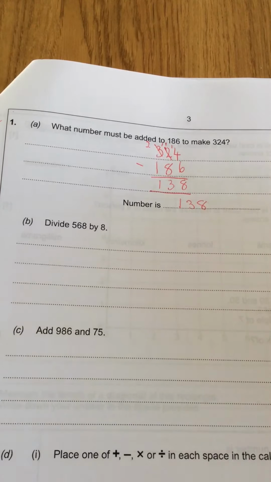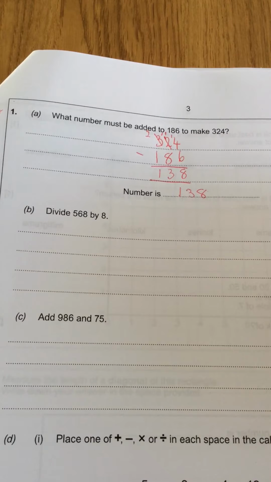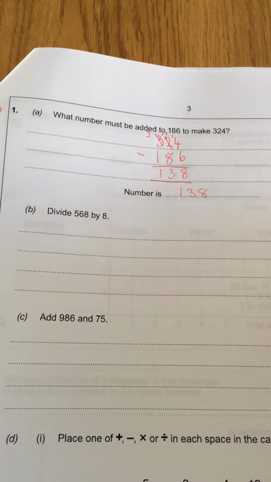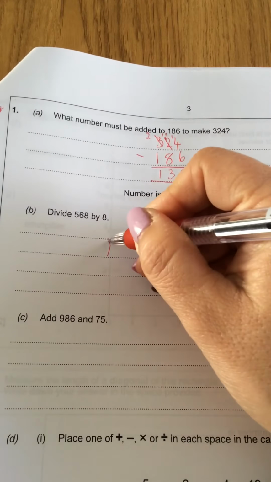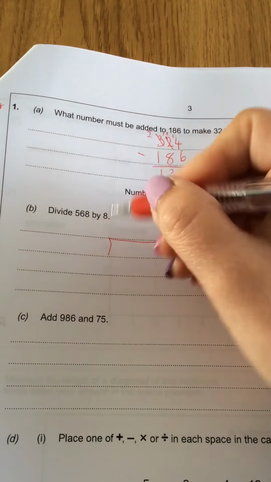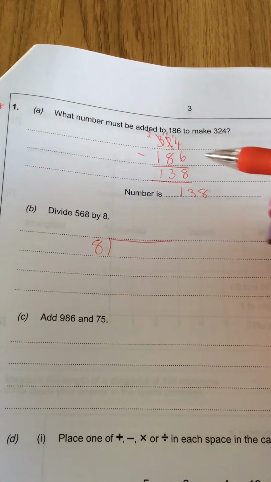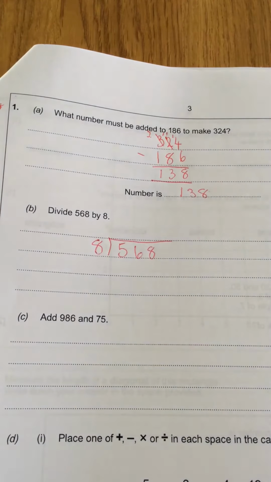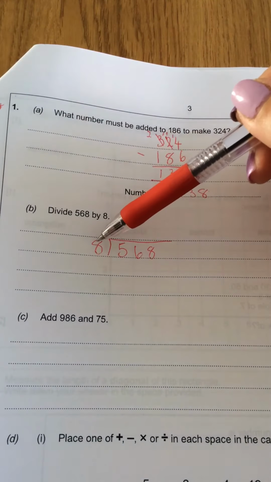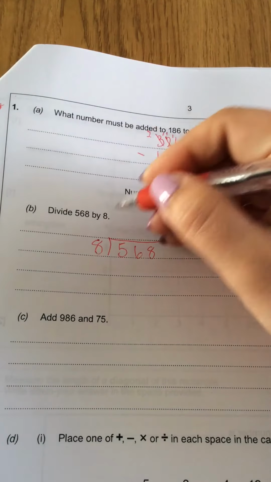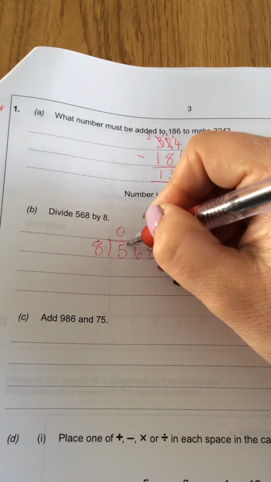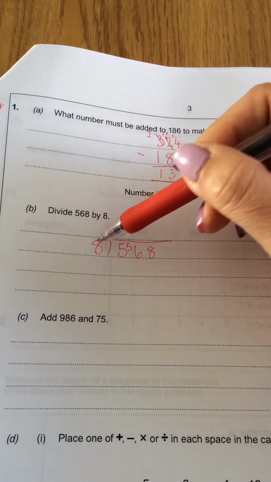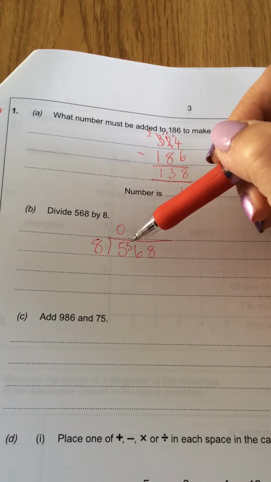Part B says to divide 568 by 8. Now the method we use to divide is the bus stop method. So the 8 is the one you're dividing by, and the 568 goes underneath. How many 8s can you take from 5? You can't, so put a 0 there, take the 5 over. How many 8s can you take from 56?